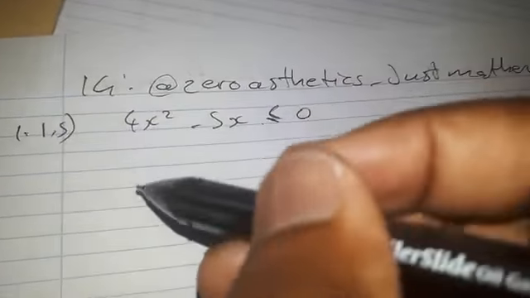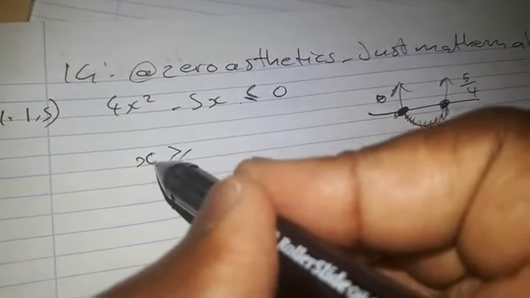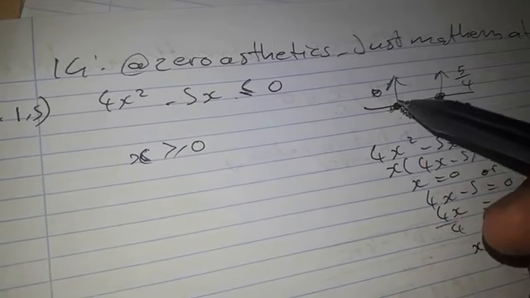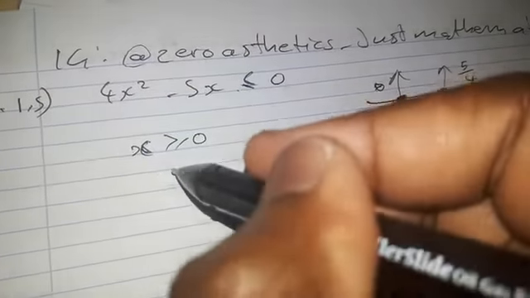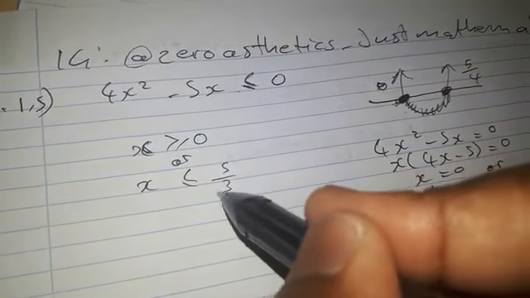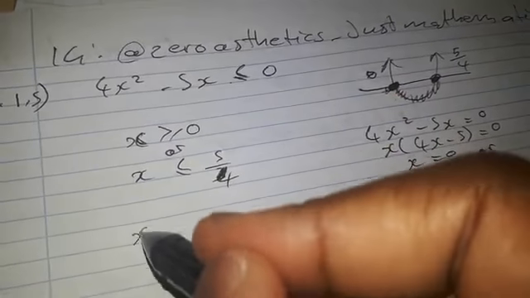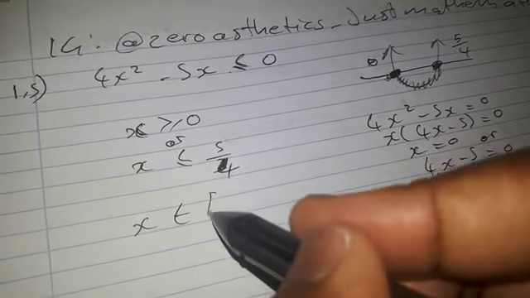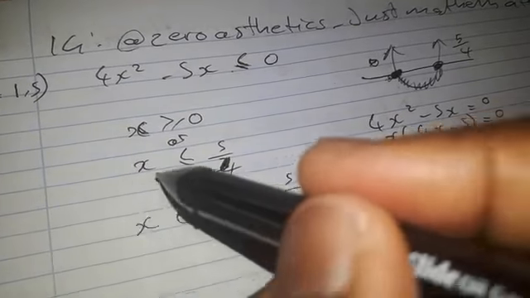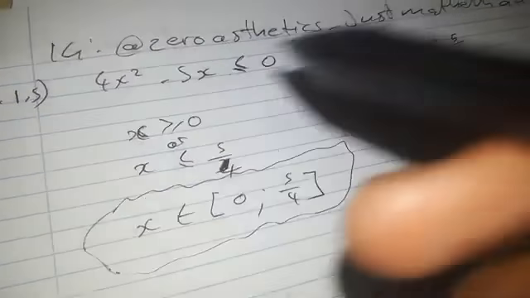So here your answer, you basically need to say that your x values need to be bigger or equal to 0, because x is starting here. So your x values need to be bigger or equal to 0, or your x values need to be smaller or equal to 5/4, sorry. And I know you usually like to write x as an element of 0 until 5/4. This is also valid. You can also write it like this. It is totally 100% fine.